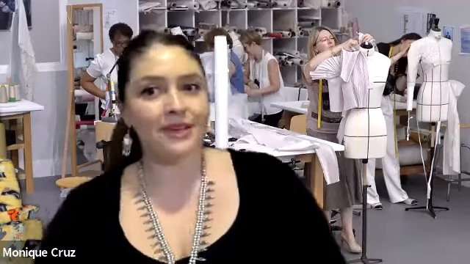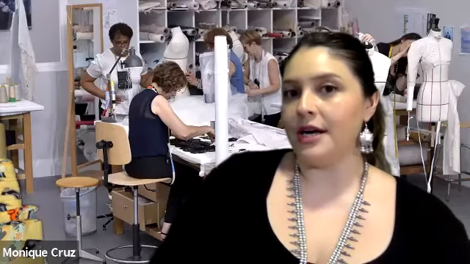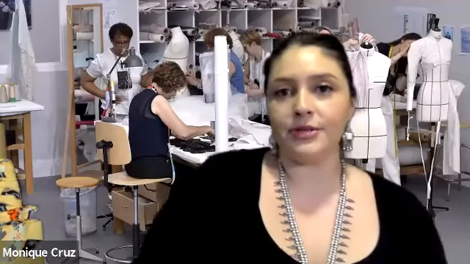Welcome to week 2. As you can see, I'm broadcasting from a workroom. This just happens to be Chanel's runway shoot, or fashion show I should say, and they had a live workroom during that show. So this is what a normal workroom looks like. You have some designers and seamstresses working together, maybe draping or adding sequins or appliqué to things.